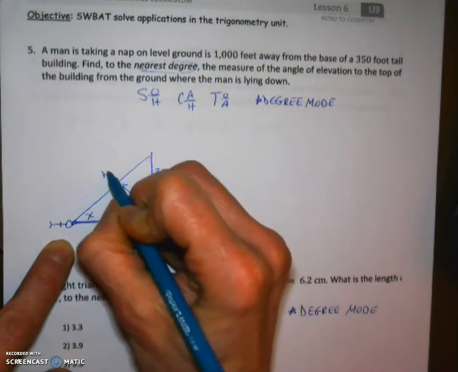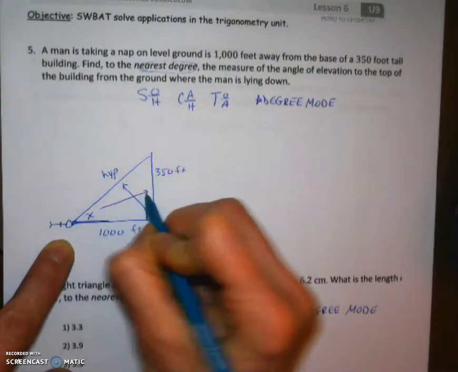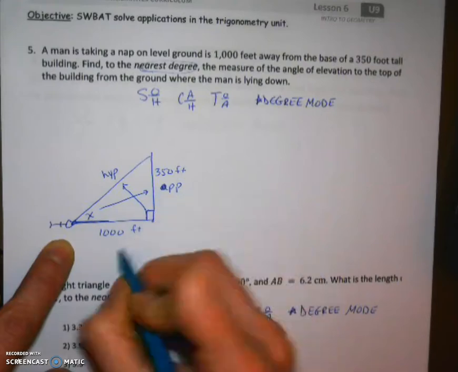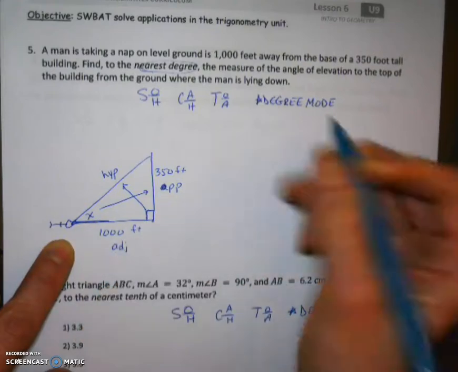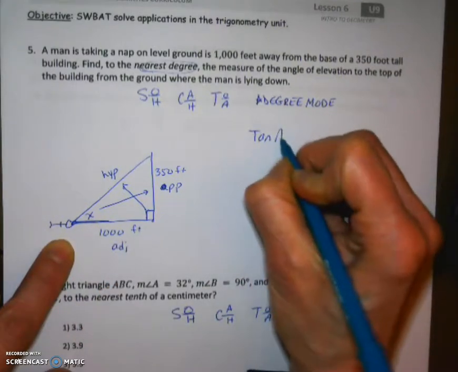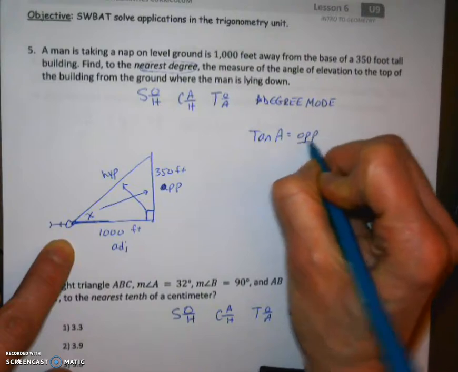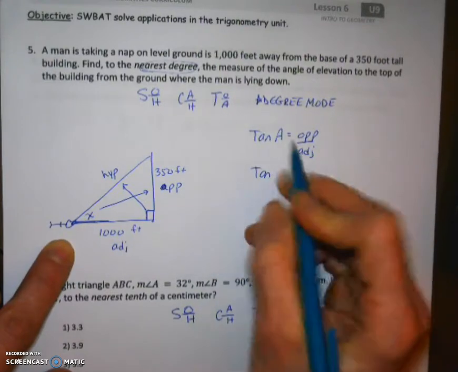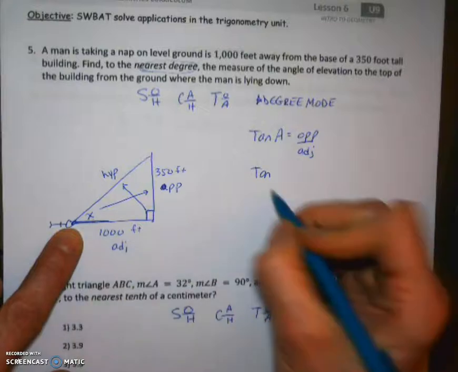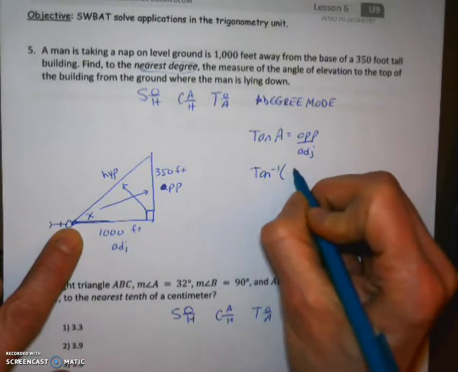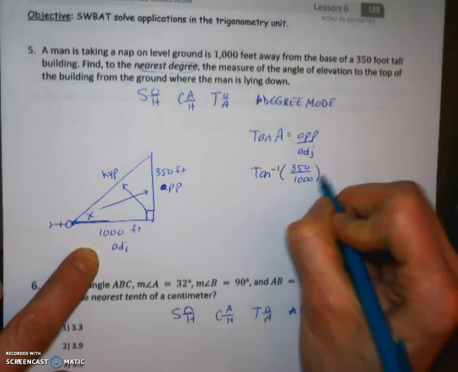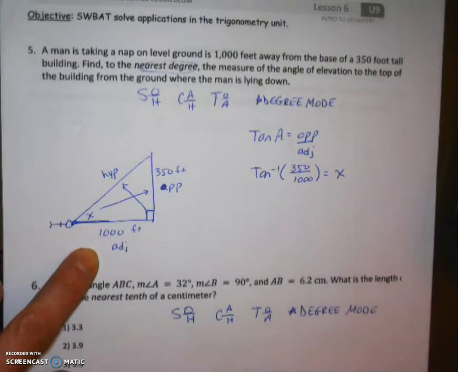So from the right angle, I know nothing about my hypotenuse, but from the angle, I have my opposite side for 350, and my adjacent side is 1,000. So hopefully you guessed that correctly. We are going to use the tangent function. So the tangent, the angle measure I don't know, so I'm using the inverse function, -1, is equal to the opposite, 350, divided by the adjacent of 1,000. And that's going to give me my answer of the angle measure.